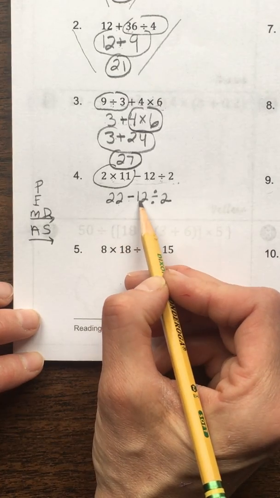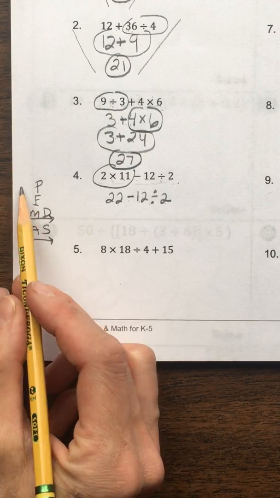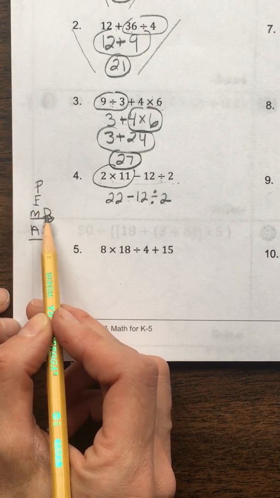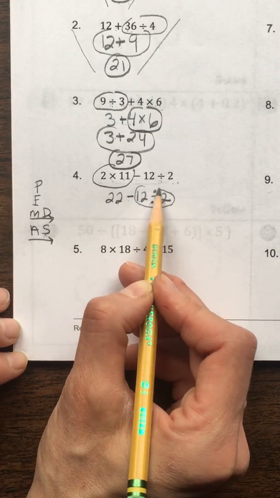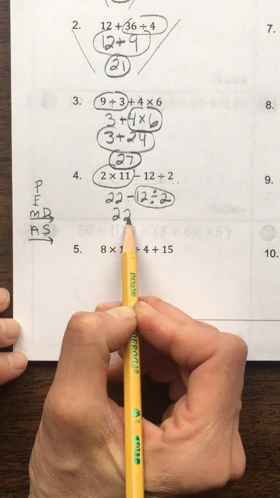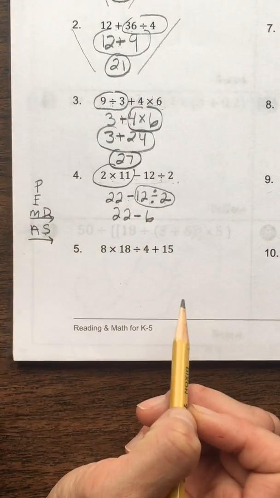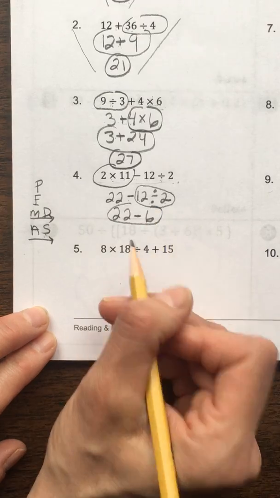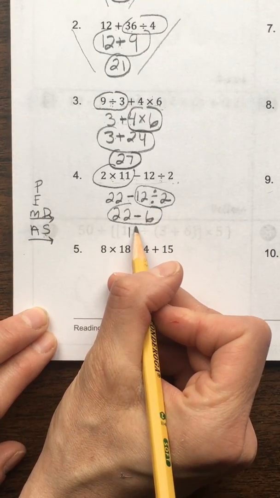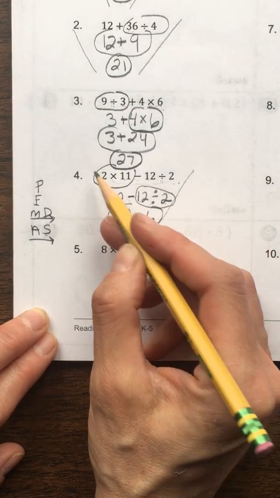22 take away 12, or 12 divided by 2. I look at my think track. Division is here, subtraction is here. Division is more important. So now I'm going to have 22 take away 12 divided by 2 is 6. Okay, and that's my last step to solve. 22 take away 6 is 16. And that is my answer. And I see I'm still moving in this pyramid.